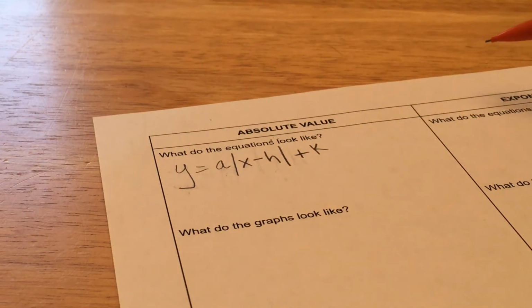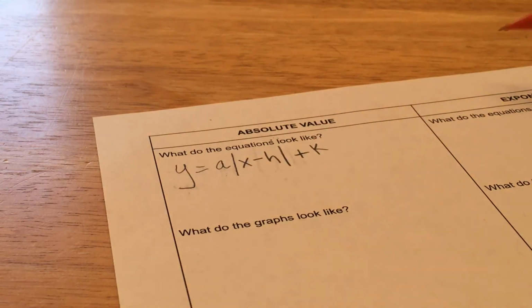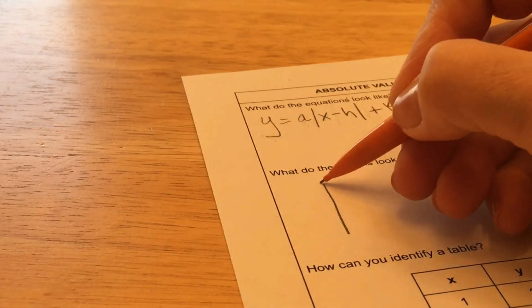Because for all of these functions, we have a parent graph. And the parent graph is the most basic form of any function, and then every other member of the family is just some transformation of that. You'll spend a lot of time in Algebra 2 and Pre-Cal doing those things, so something to look forward to. But this k just tells me whether I pick it up and move it left or right, or I'm sorry, up or down. And the graphs, well, they look like V's.